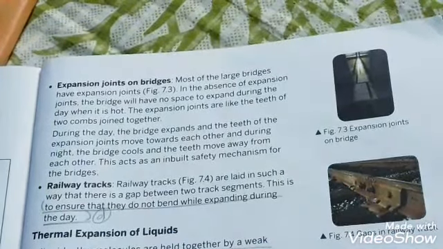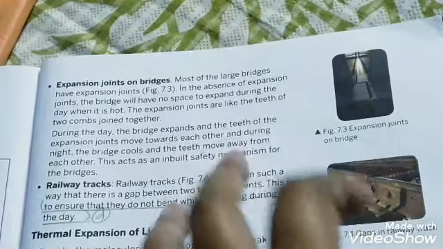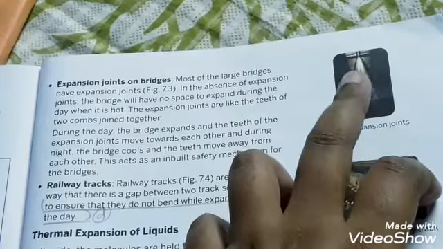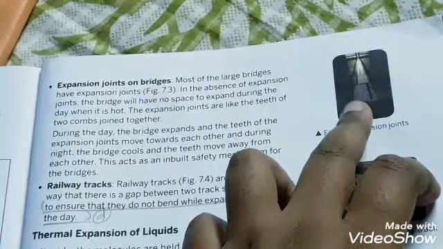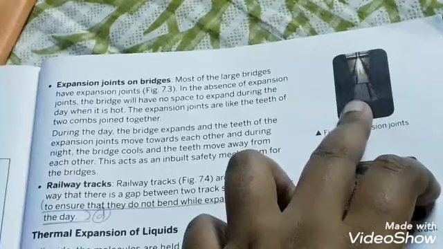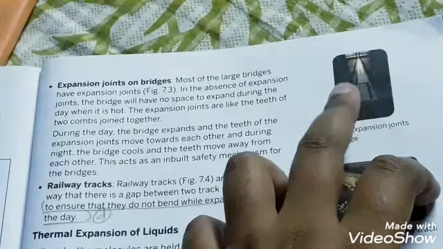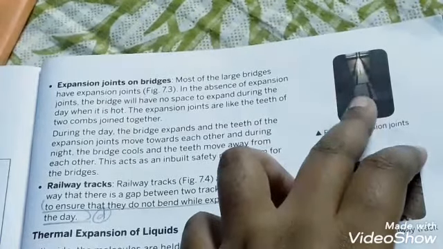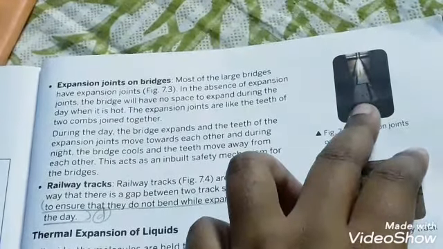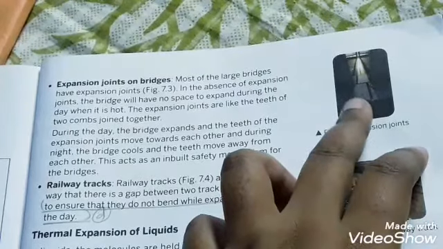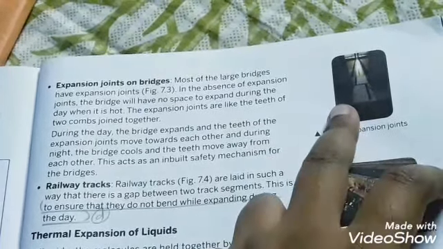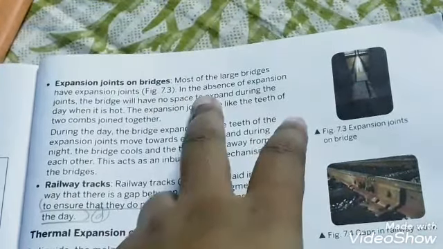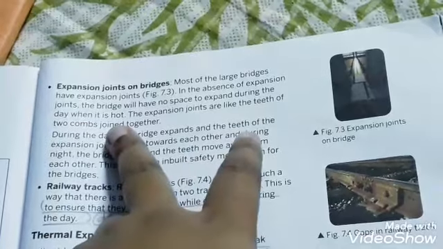That is, when there is summer, it will expand. So when it expands, it needs some space to expand. This gap will provide the space to expand during summers. It is made in such a way that it is able to expand, and on cooling, when it contracts, there is no problem. But if the space is not given, then what will happen? The cracks might come.